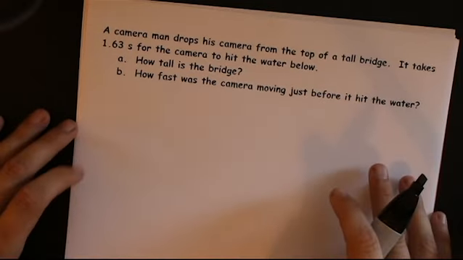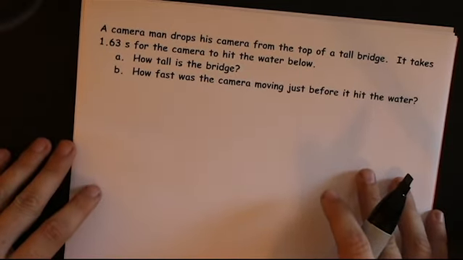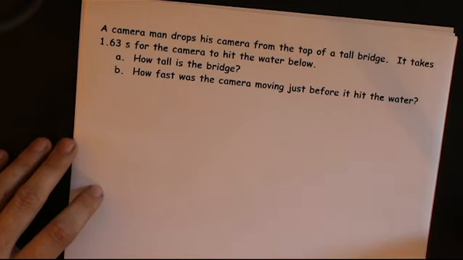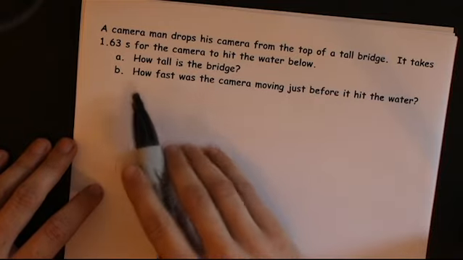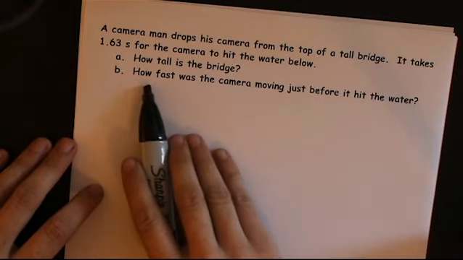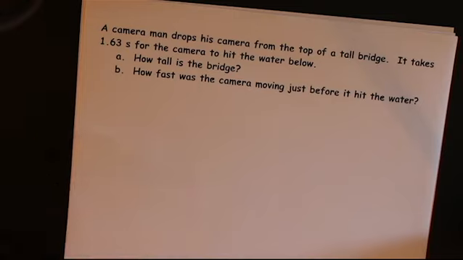All right, this time a cameraman drops his camera. How tragic. He drops it from the top of a tall bridge. It takes 1.63 seconds for the camera to hit the water below. How tall is the bridge? And how fast was the camera moving just before it hit the water?